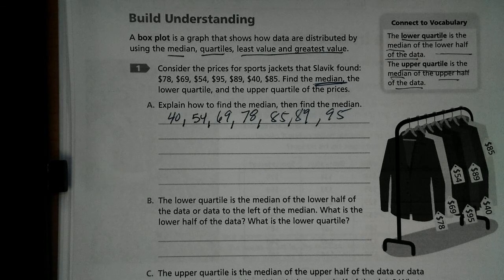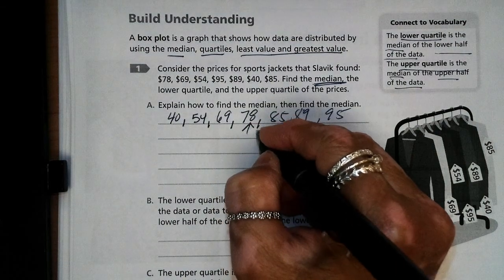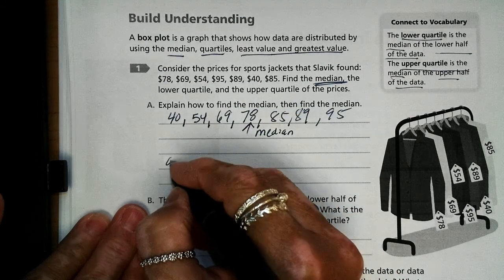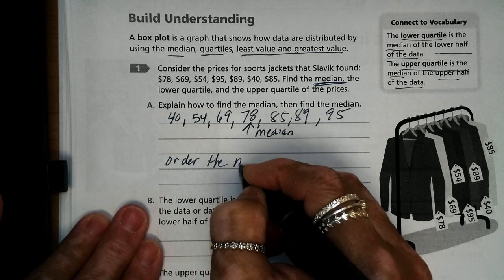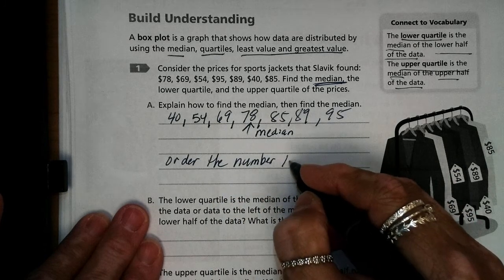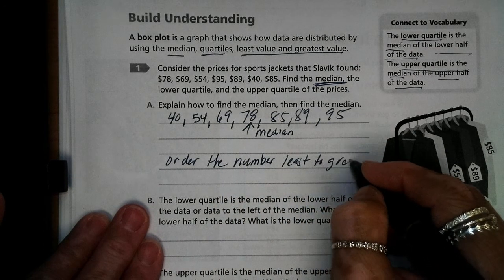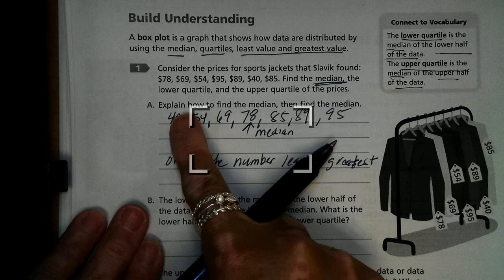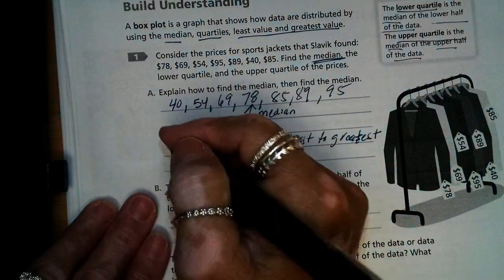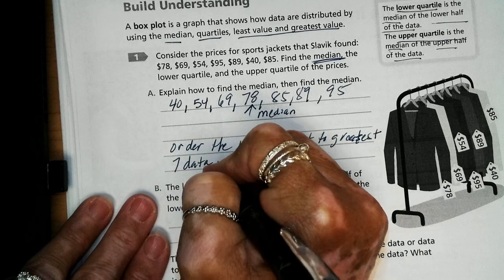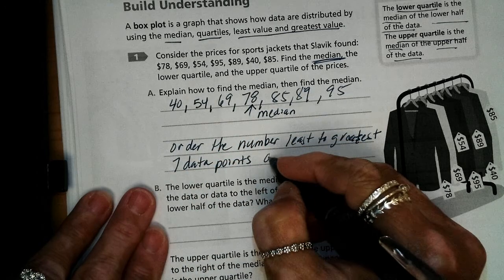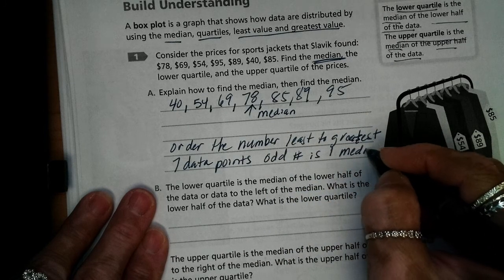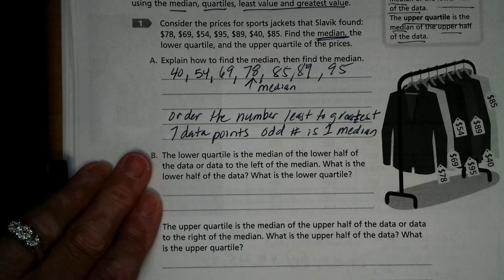Wouldn't it be 78 because there's 3 on the right and left? Yep. So the first thing we need to do, so explain how to find the median, is we order the numbers least to greatest. Okay, and then we had 1, 2, 3, 4, 5, 6, 7. So 7 data points, and we know that an odd number is 1 median, right? 1 data point in the median.